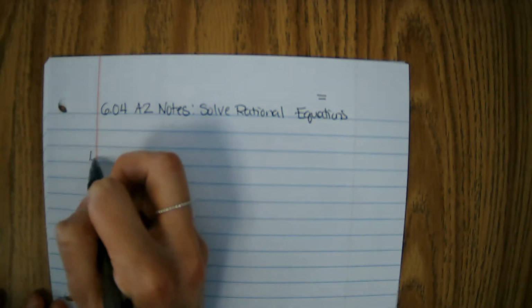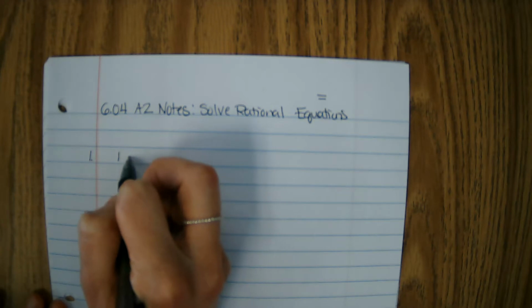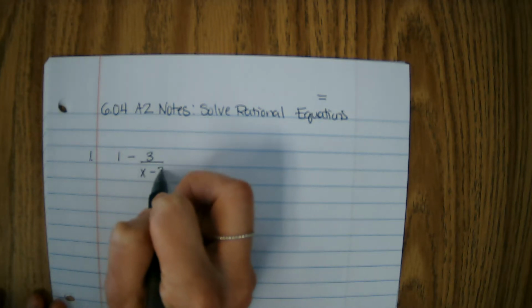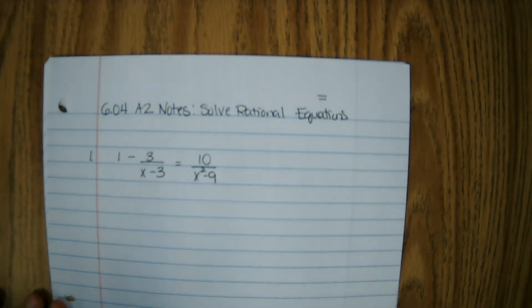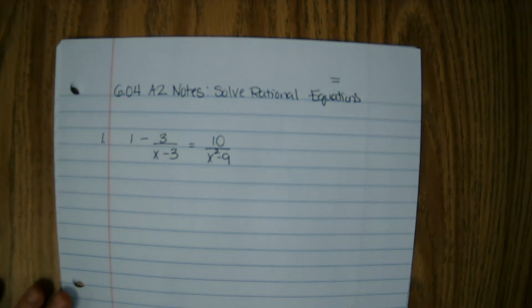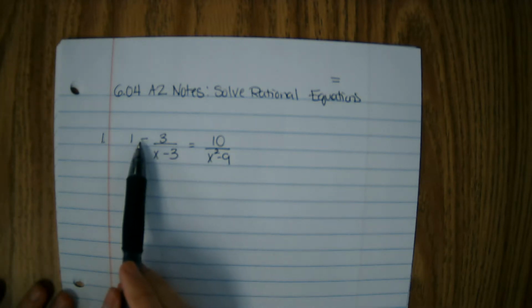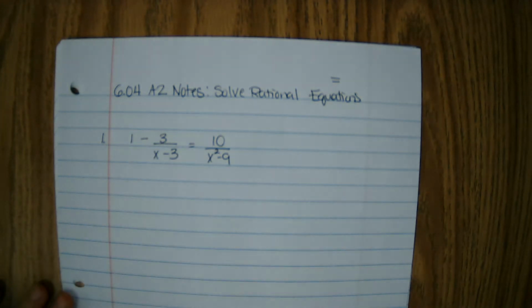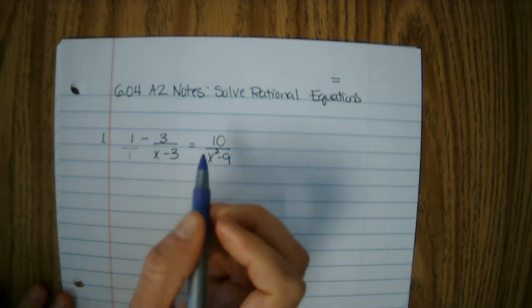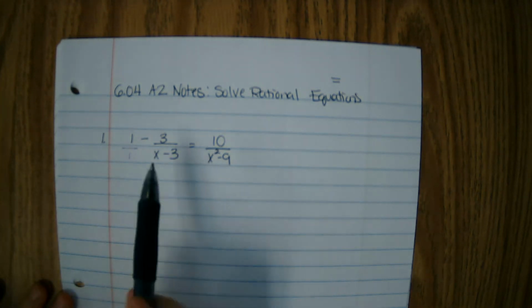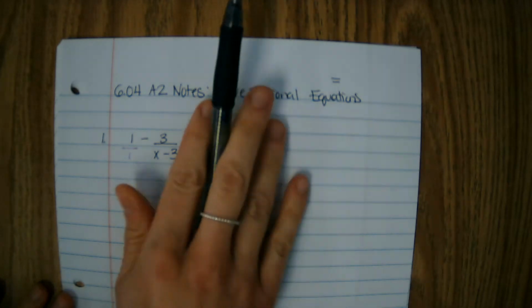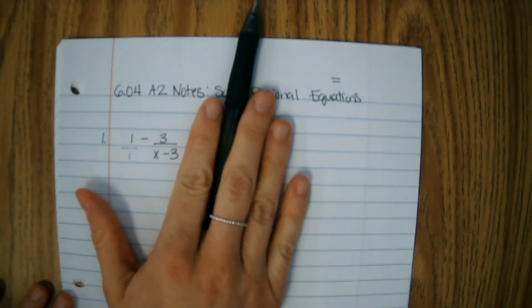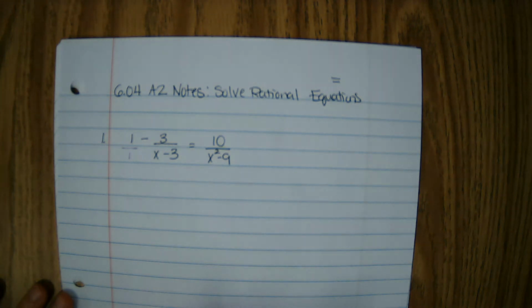Okay, so the first one we're going to do today, we're going to dive in here and write it out as we go. So 1 minus 3 over x minus 3 equals 10 over x squared minus 9 is the given equation. Again, notice that we're adding and subtracting. Here we're subtracting. I can make this into a fraction. And so I'm adding and subtracting fractions with an equal sign. And that's what's really important here. This is what makes it different than our expressions, where you would have just seen that part. And that's when you would multiply by what you need over what you need.